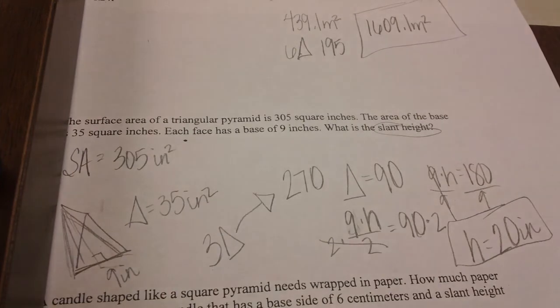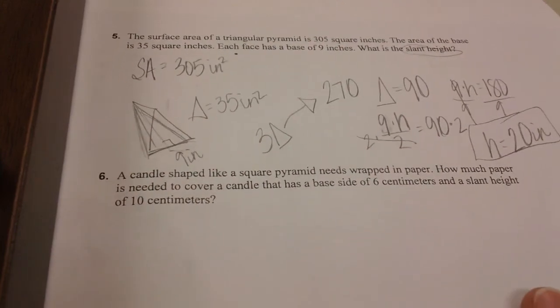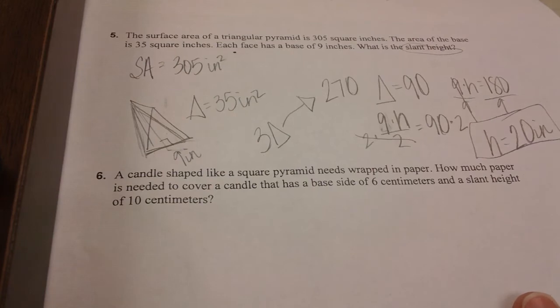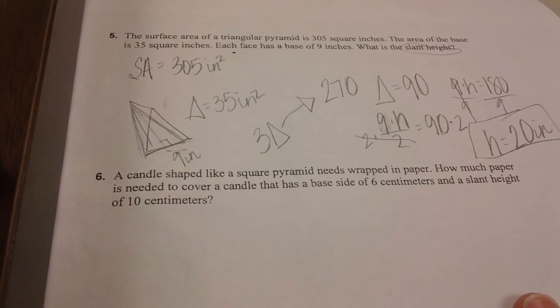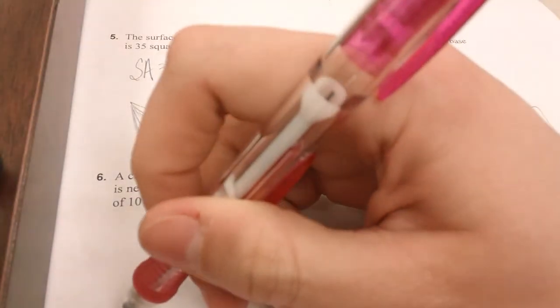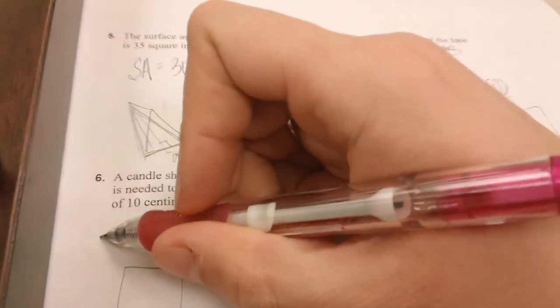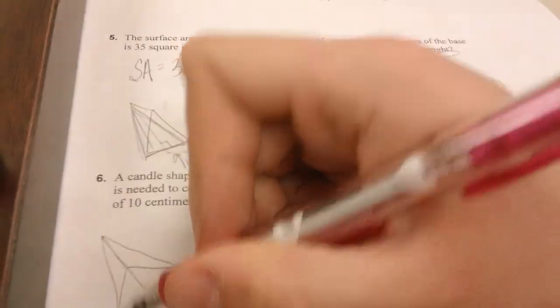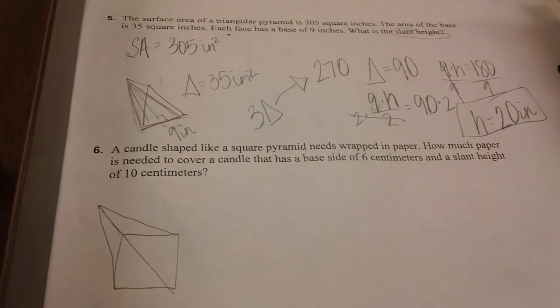We'll be practicing more of those, so don't stress out too much about them, but you will have to do this on your test. And the last one, a candle shaped like a square pyramid needs wrapped in paper. How much paper is needed to cover a candle that has a base side of 6 centimeters and a slant height of 10 centimeters? So it's a square pyramid, which looks something like that.